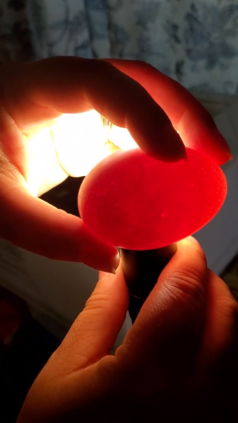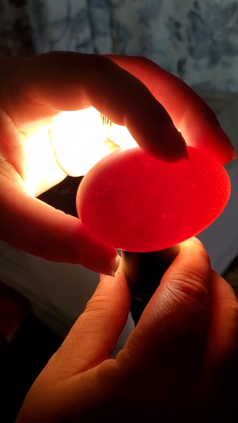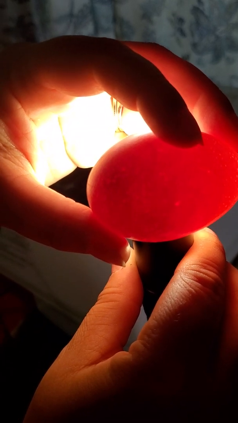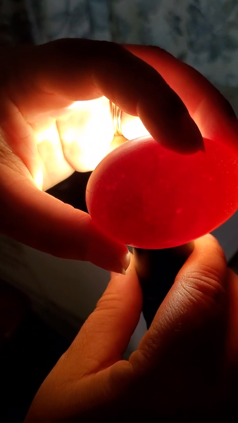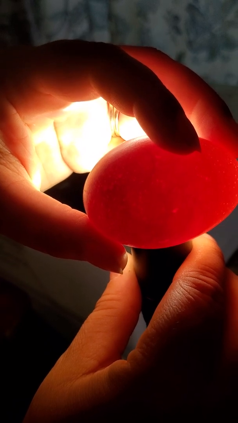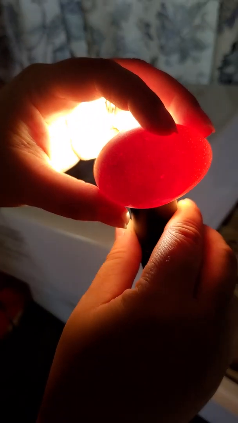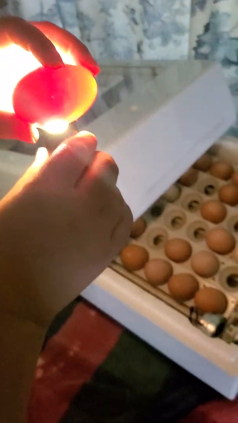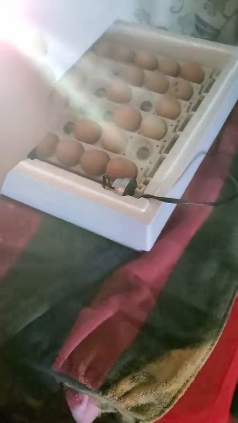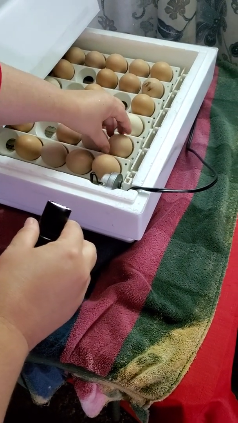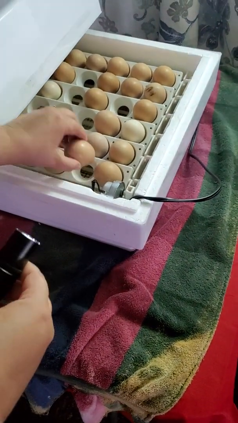And see that really dark spot? It's moving around just a little bit. That is the chick embryo that's moving around, that dark spot that's swishing back and forth. That's the baby chick. So cool. I'm glad you guys can see. Perfect. Let's put this one down, and then we'll candle another one.